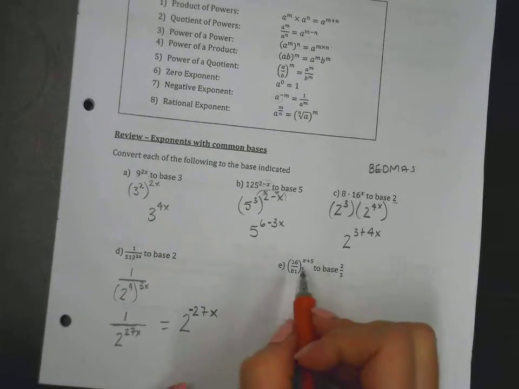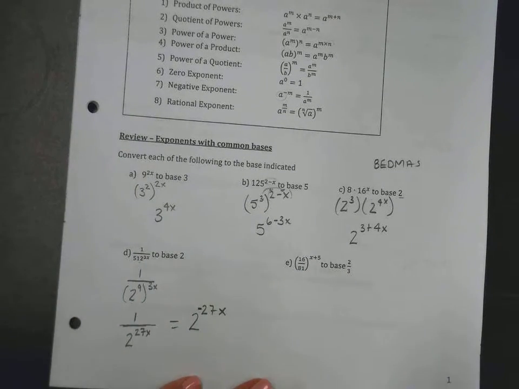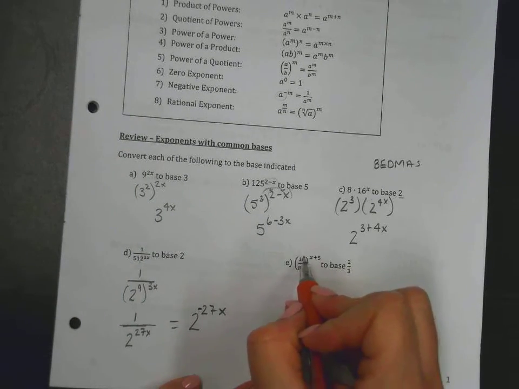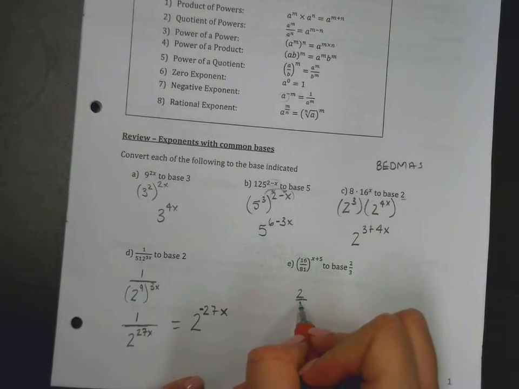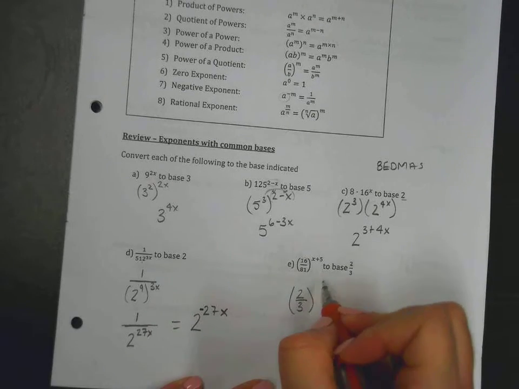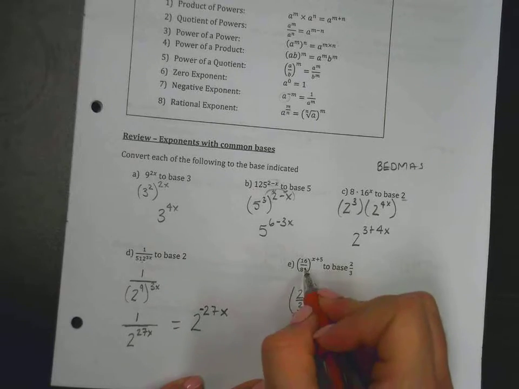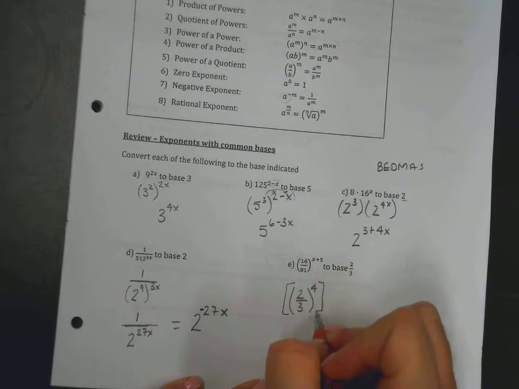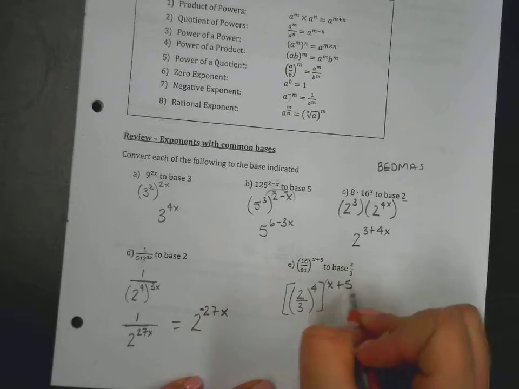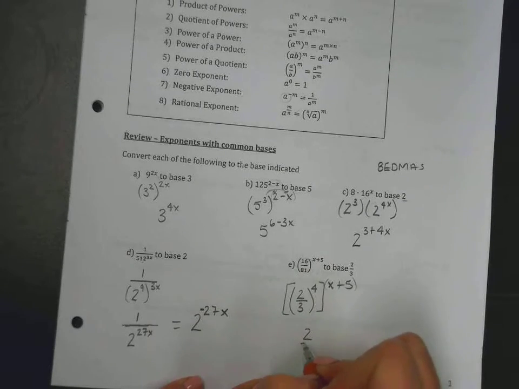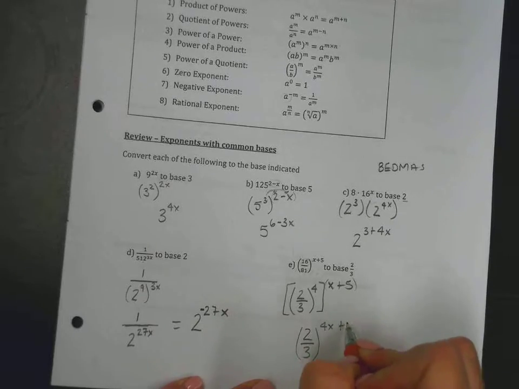All right, and then finally, 16 over 81 to the power of x plus 5, we want to change this to a base of 2/3. So 2 relates to the 16 as 3 would relate to the 81. So if I wrote this as a base of 2/3, both of these would be taken to a power of 4. 2 to the 4 is 16, 3 to the 4 is 81, and then that is taken to a higher power of x plus 5. So power to a higher power, we'd want to multiply these expressions. My final expression would be 2/3 to the power of 4x plus 20.